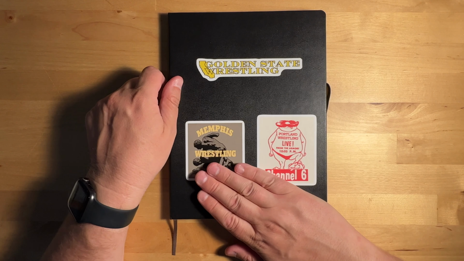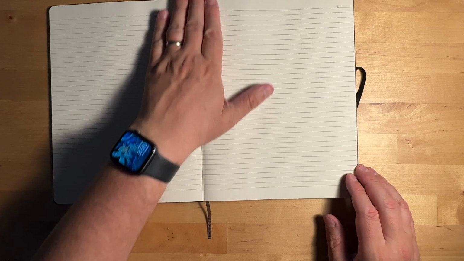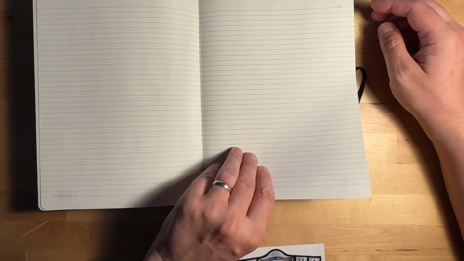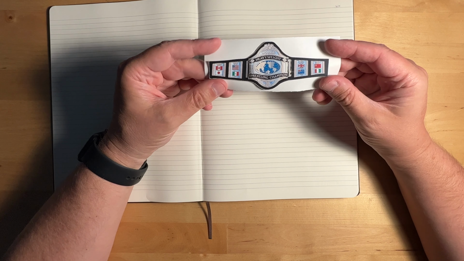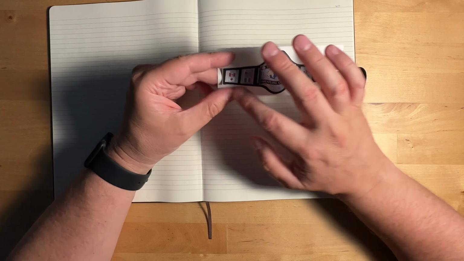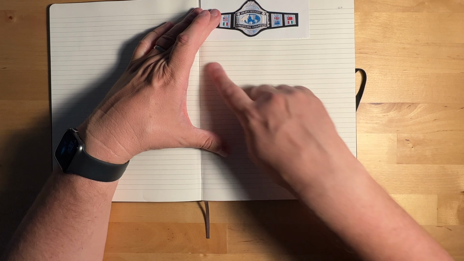So this is now like a hardcover book. And I put the date that I started recording matches in here. And I've left the first couple pages blank because once I get this to where I would like it, this first page is going to be for the Golden State Wrestling World Heavyweight title. So what I'm going to do is I printed these out, and my wife used her Cricut machine to cut these out. So I will put this in the book right here. I will paste it in, and then I will just start tracking who was the champion.